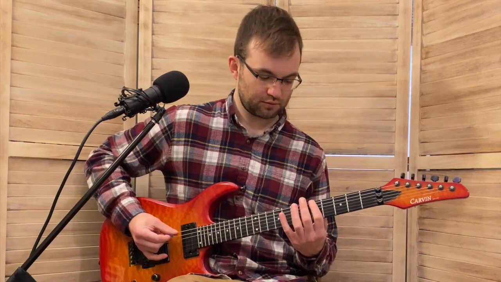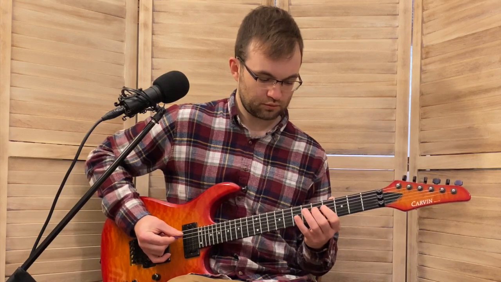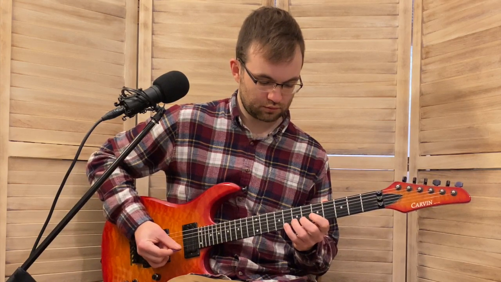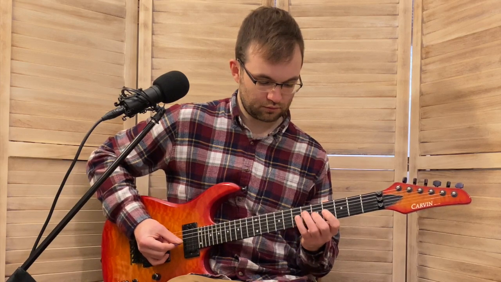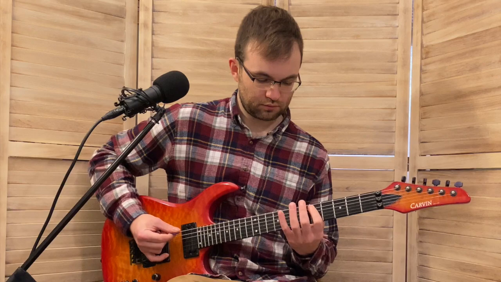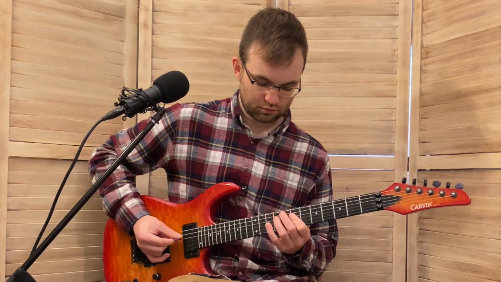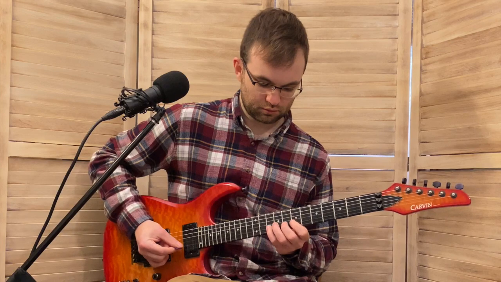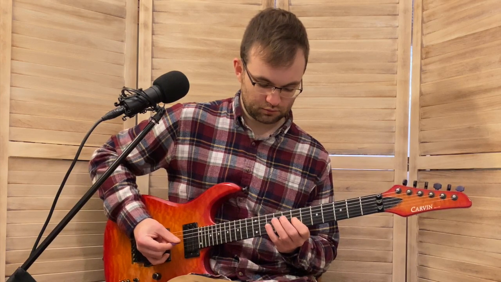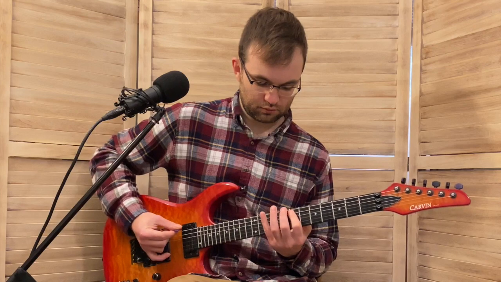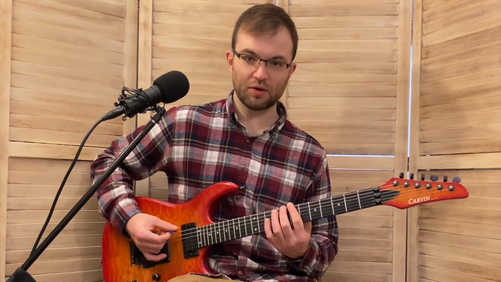Okay, now the second fingering starts on A, and it will sound like this. Okay, third fingering will start on B. It sounds like this. Okay, fourth fingering will start on C. I'm in the same position, but now I just start on the C note with my middle finger instead. So now we have this.